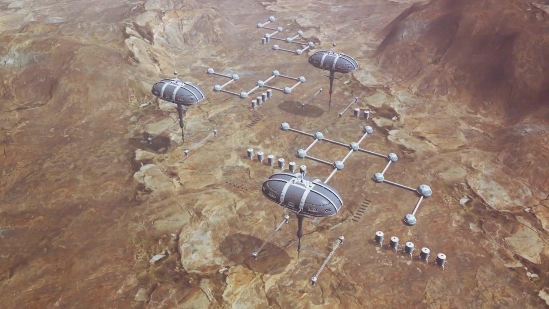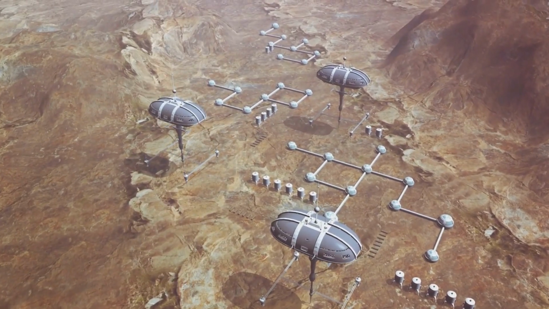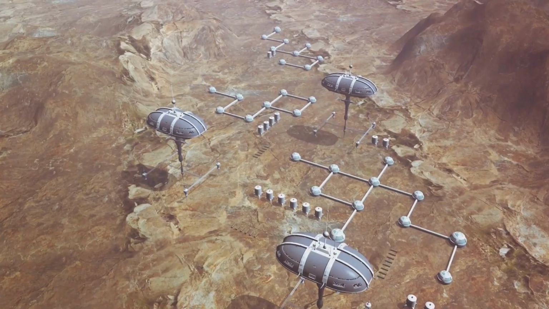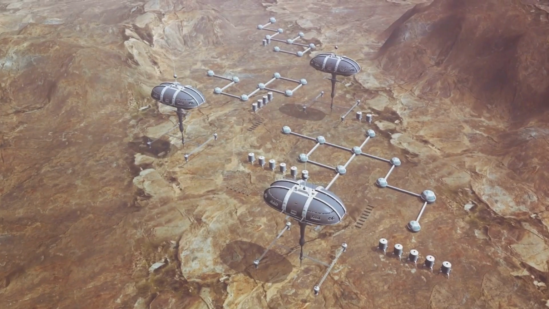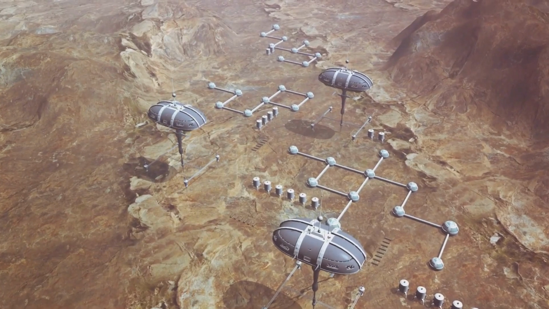Another possibility is to build artificial habitats, enclosed environments where we could control the atmosphere and temperature. These habitats could be a stepping stone, a way for us to live on Mars while we work on transforming the planet as a whole.